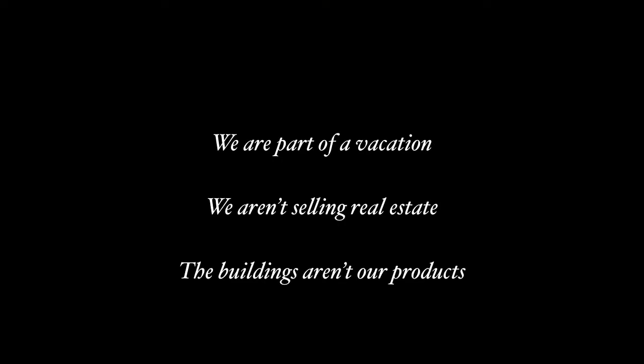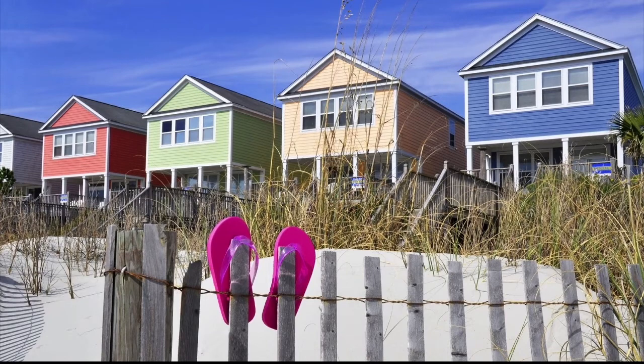Well, we're not in the vacation rental business because nobody goes on vacation rental. We are part of a vacation. We aren't selling real estate. The buildings aren't our products. So we'll have a bit of fun here.